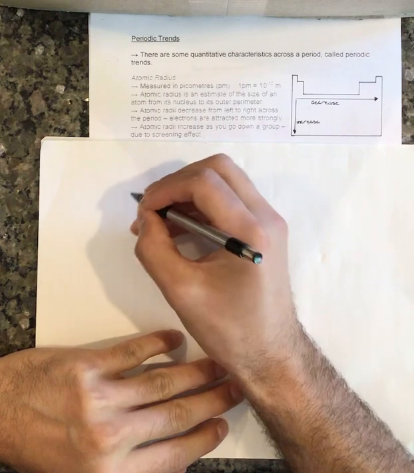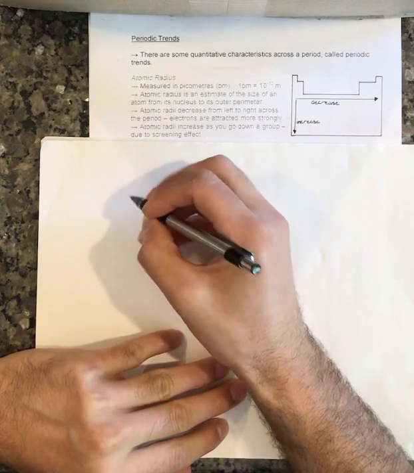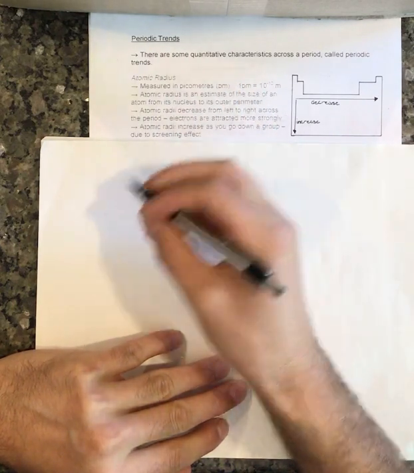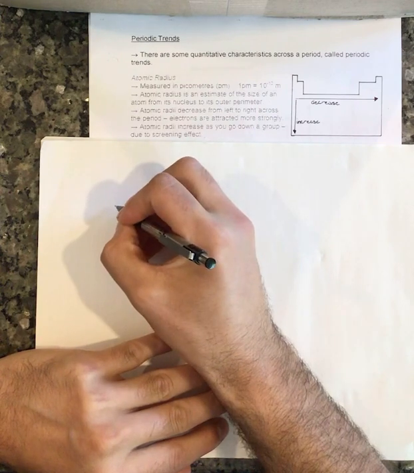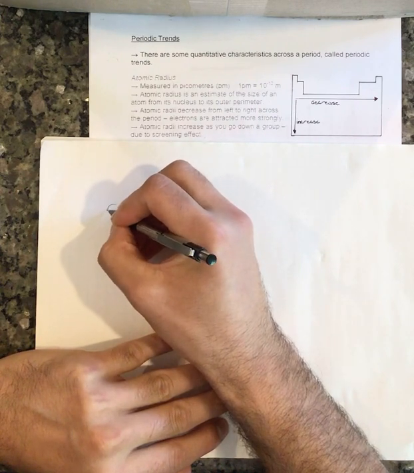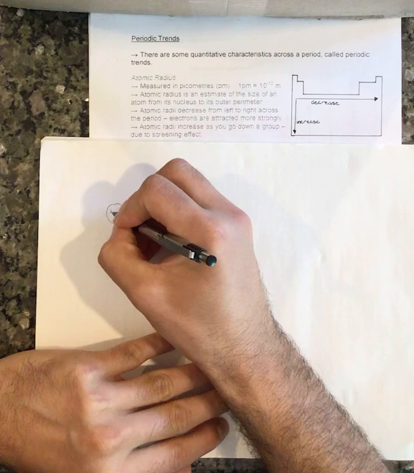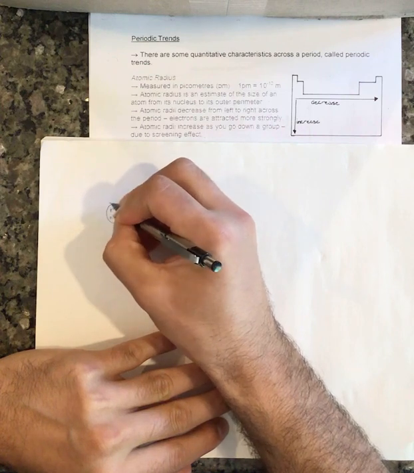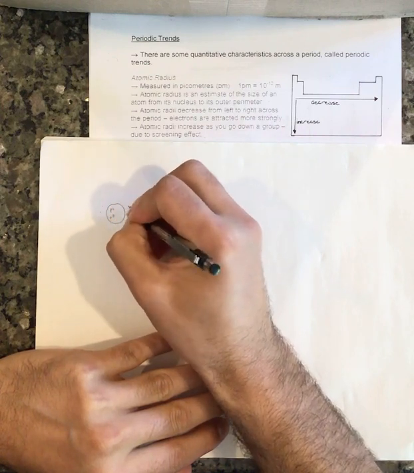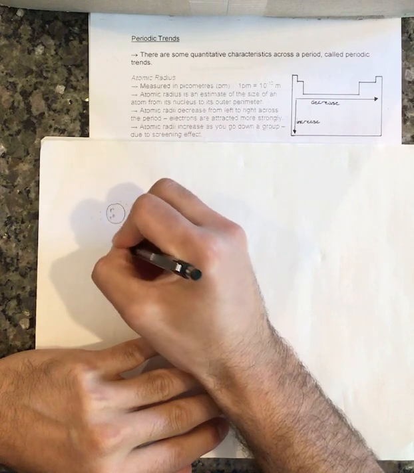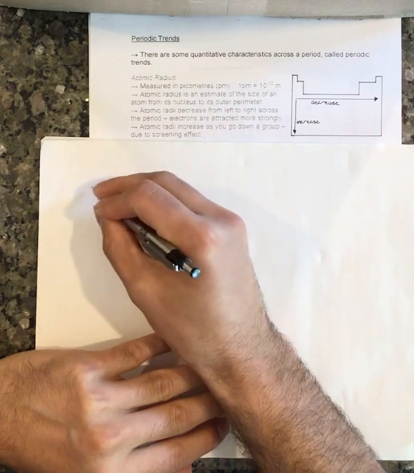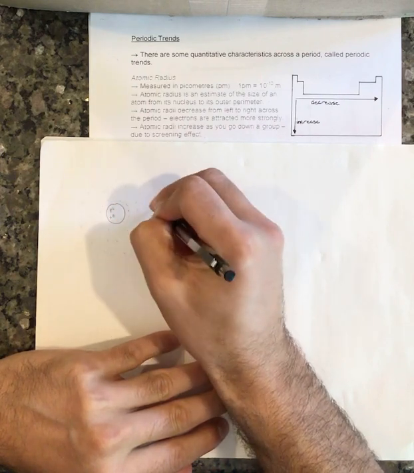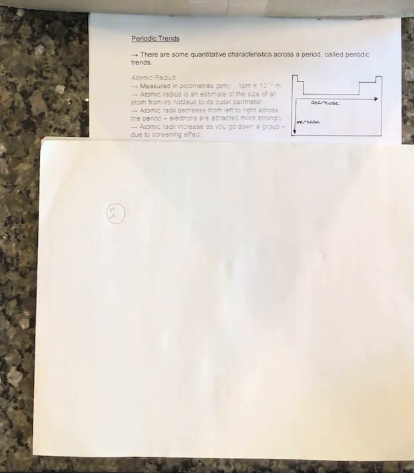If we go back to our Bohr-Rutherford diagram, which we looked at earlier this lesson, I'm just going to do a rough drawing of it. Here's my nucleus. I have my protons, I have my neutrons in here, and then I have my shells. I'm not picking any element in specific, I'm just drawing a random element.